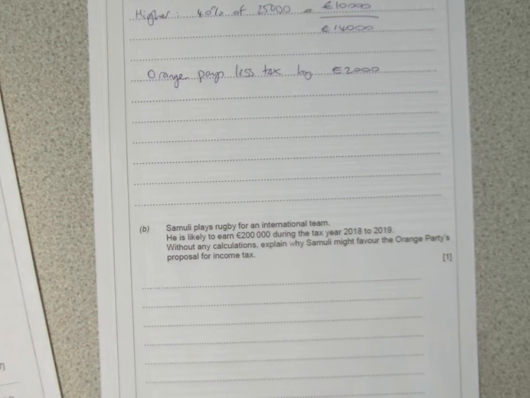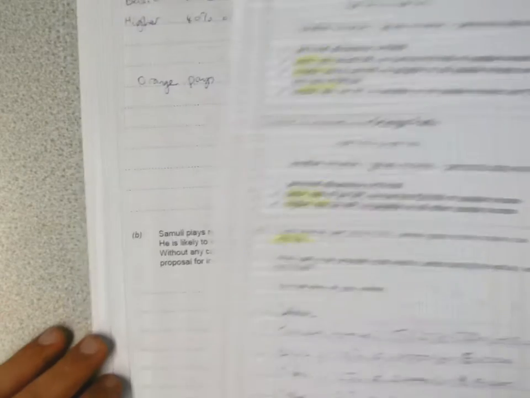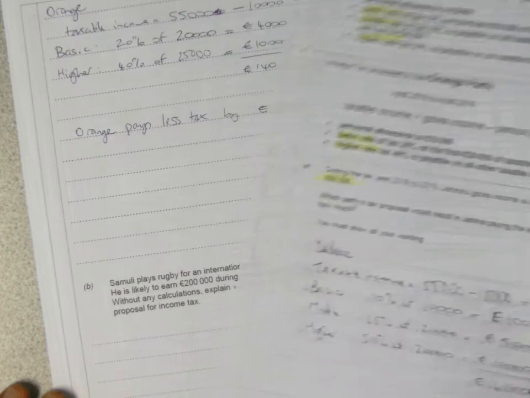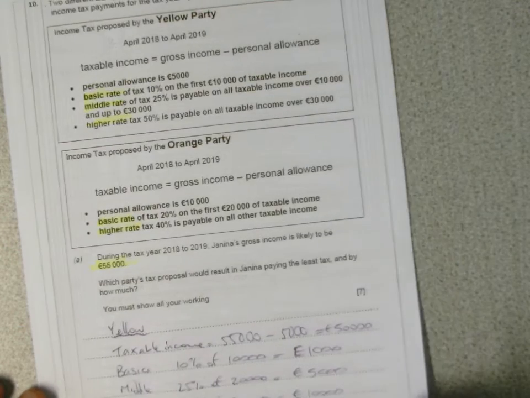Part B. Samuli plays rugby for an international team. He's likely to earn 200,000 euros during the tax year 2018 to 2019. Without any calculations, explain why Samuli might favour the Orange Party's proposal. The question says, why might he prefer the Orange Party's proposal?